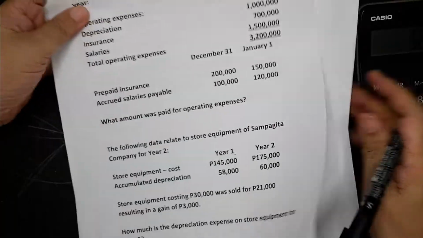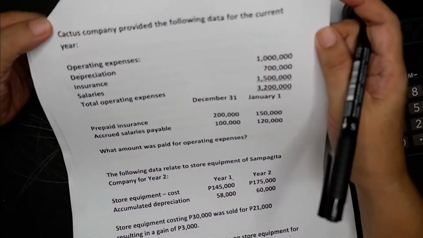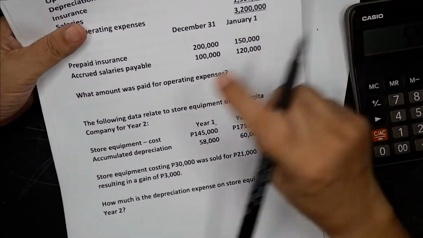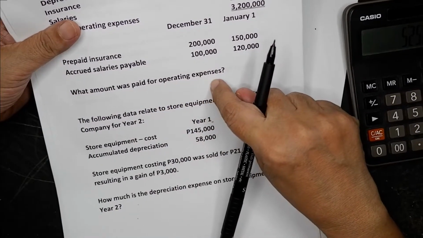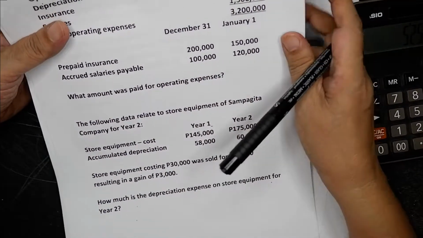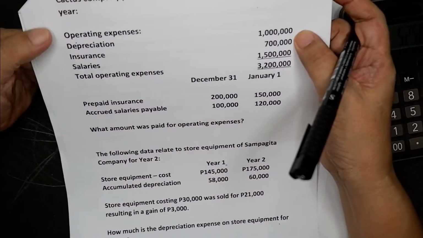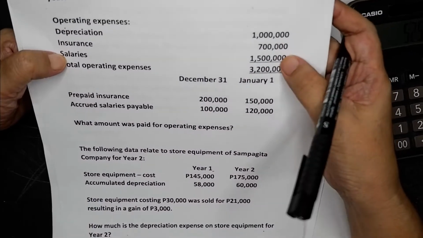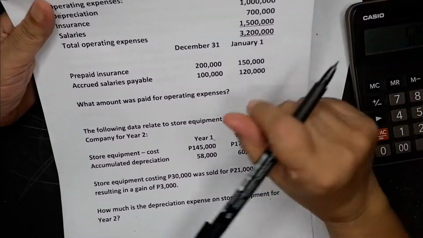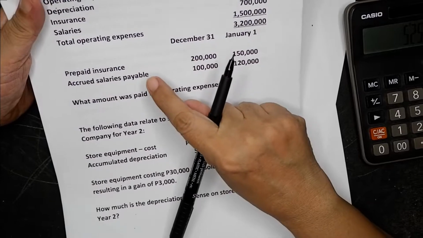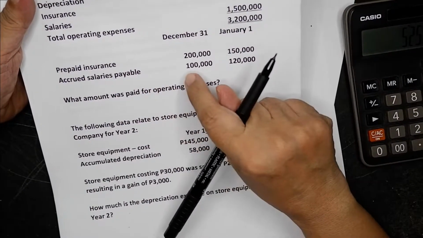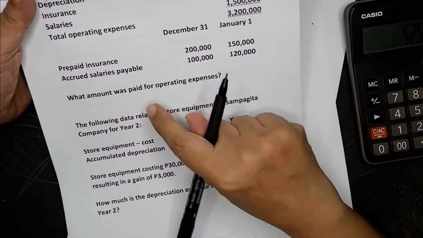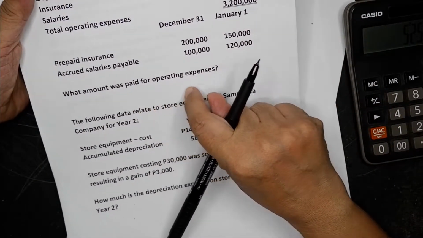Let us have another problem. Cactus Company provided the following data for the current year. The question is, what amount was paid for operating expenses? We have operating expenses: depreciation, insurance, and salaries of 700 and 1.5, total is 3.2. Then we have prepaid insurance and accrued salaries payable, beginning and ending. This is the beginning, this one is ending. So again, what amount was paid for operating expenses?